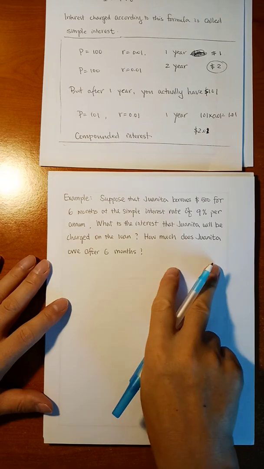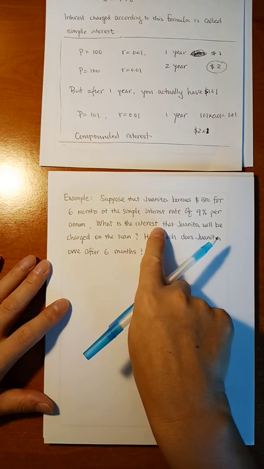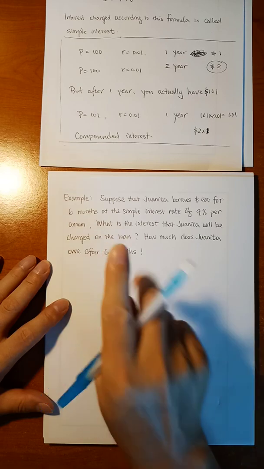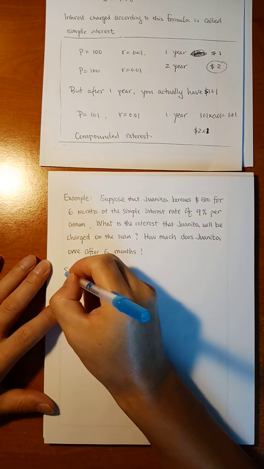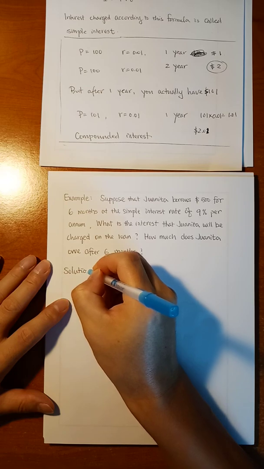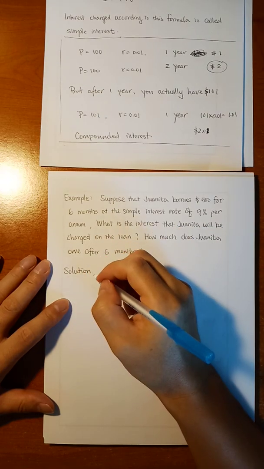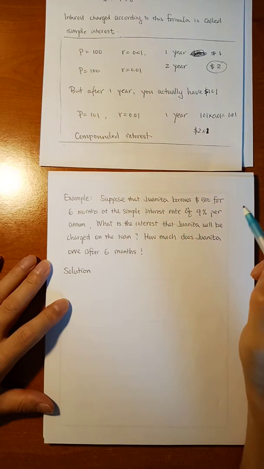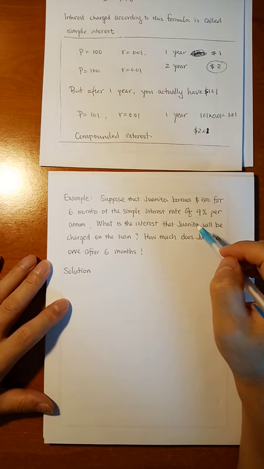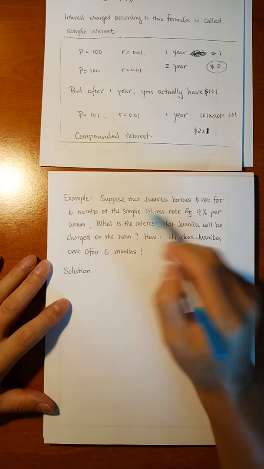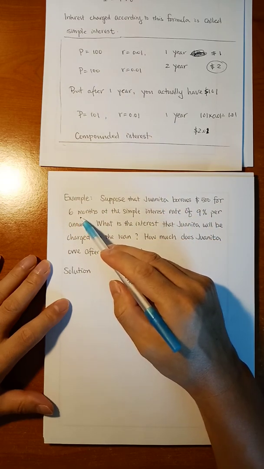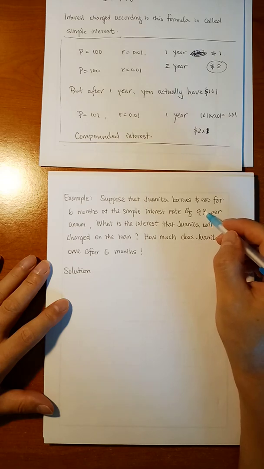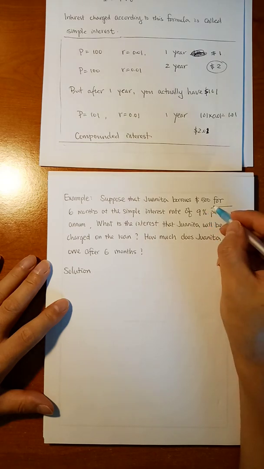Okay, so there are two questions. What is the interest charged? How much does she owe? So we know that the interest rate is 9% per year. Here she only borrows for 6 months, so it's a half year. The interest rate is 9%, and you write it as 0.09.